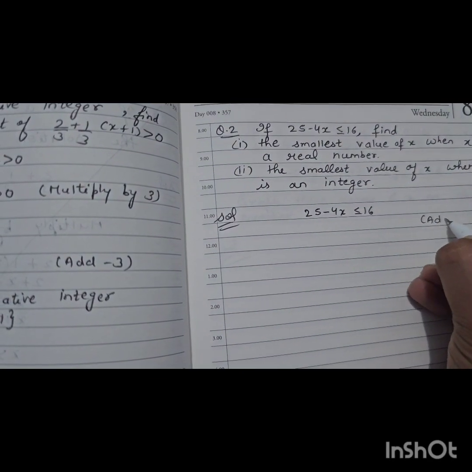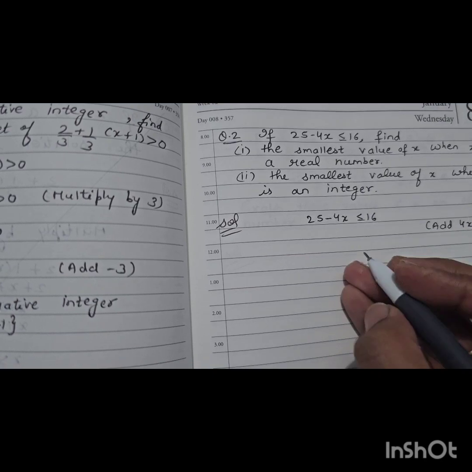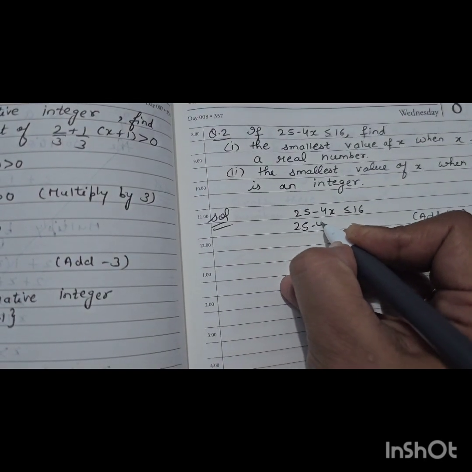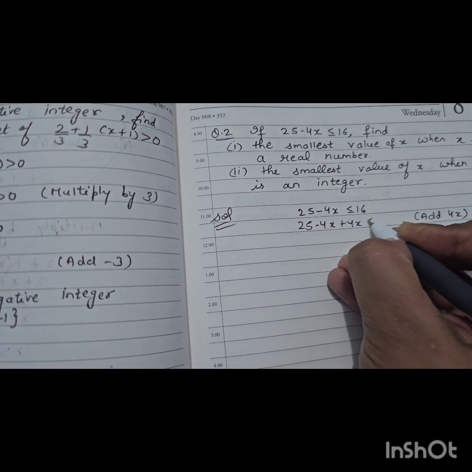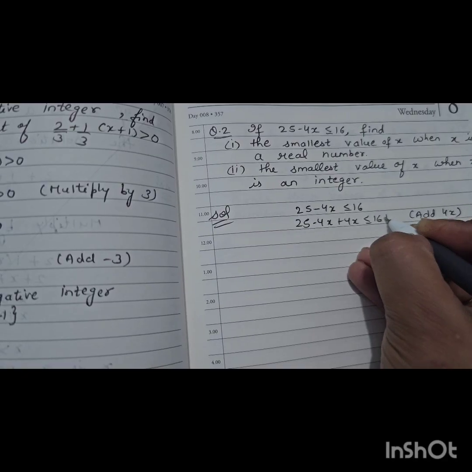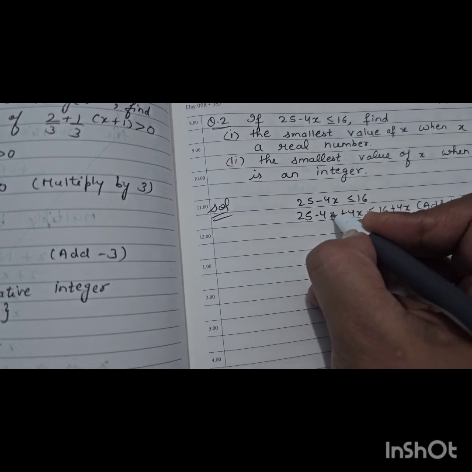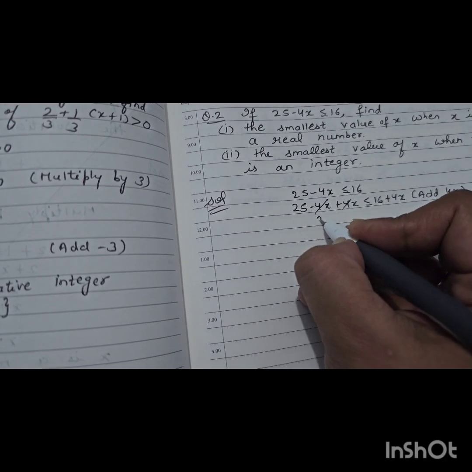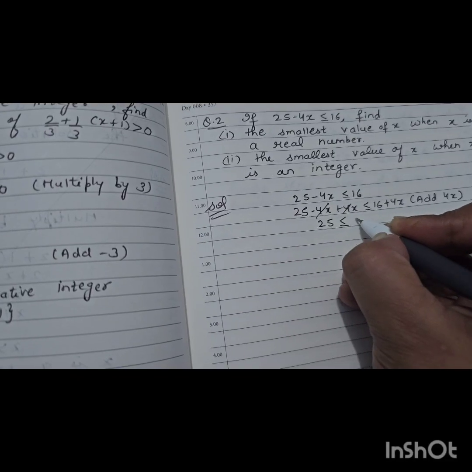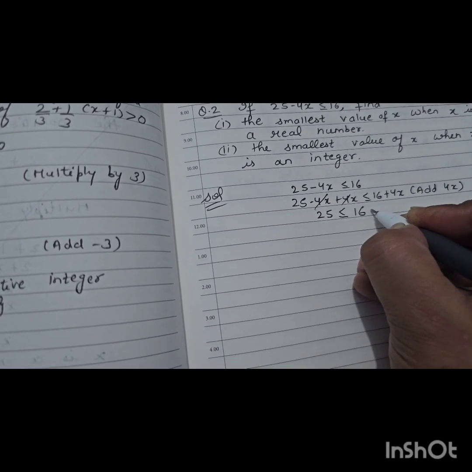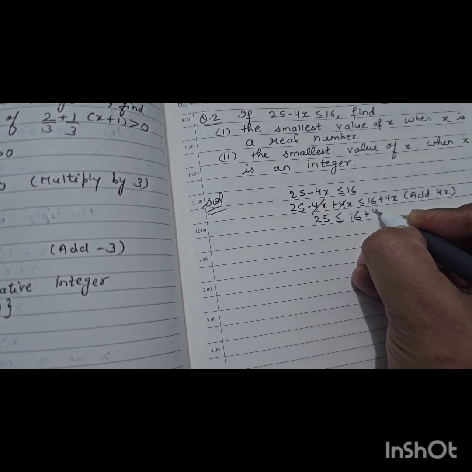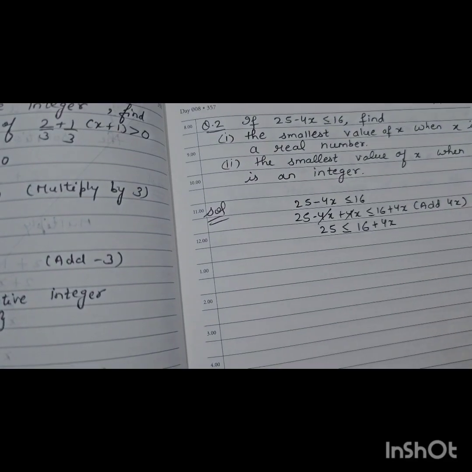So we will write add 4x on both the sides here. You can directly write the next step. You can. Actually, I am explaining, so I am not doing the solution with any shortcut method.